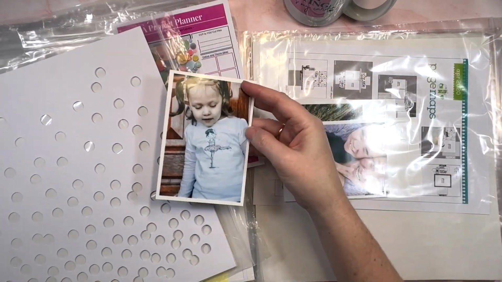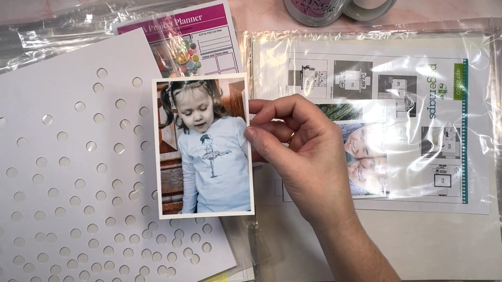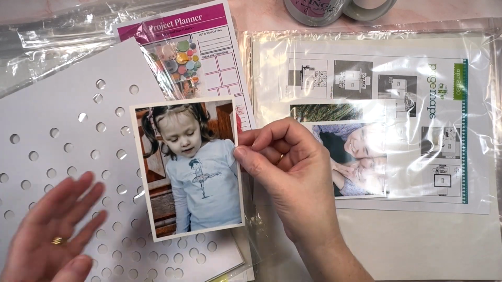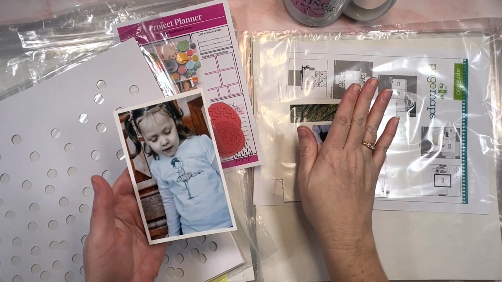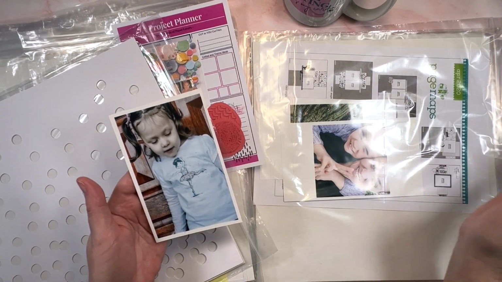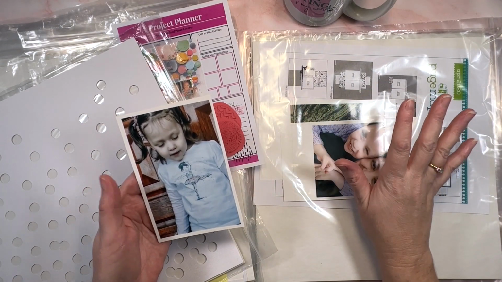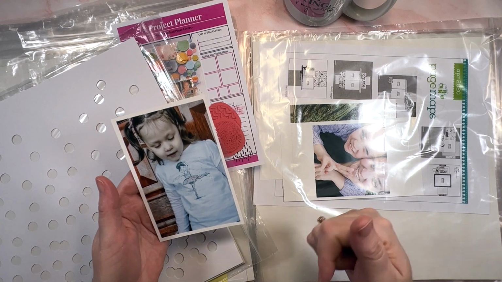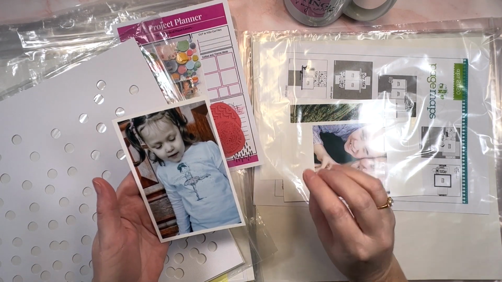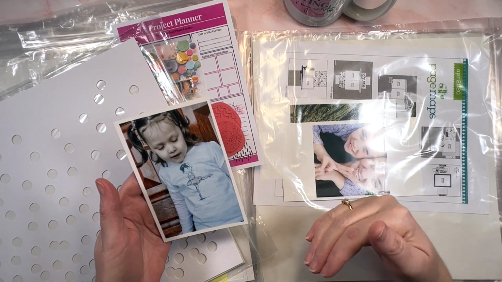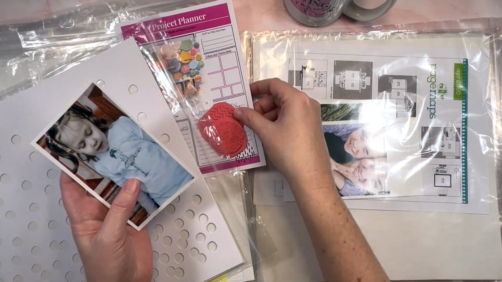I have this photo that I want to work with of Caitlin when she was little. Again, I printed this in bulk when I printed these other photos. I printed them all out at the same time. So I had a bit of a list of the photos that I was looking for, went onto the computer, found those photos and printed them all out at once.